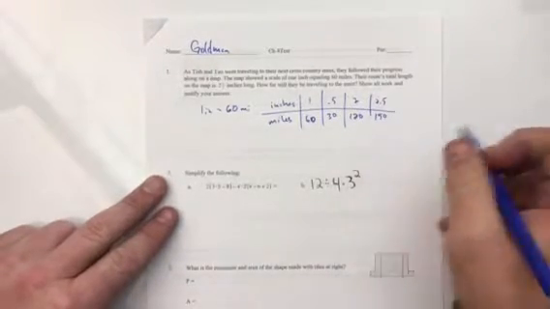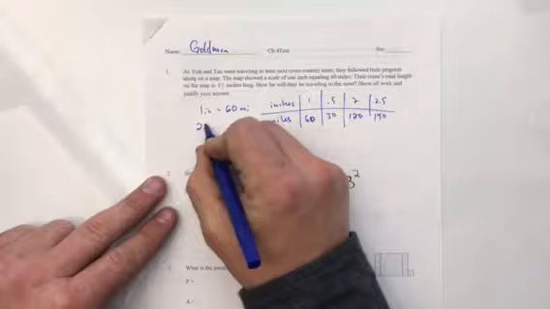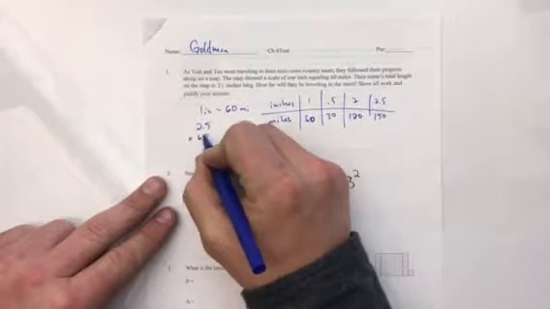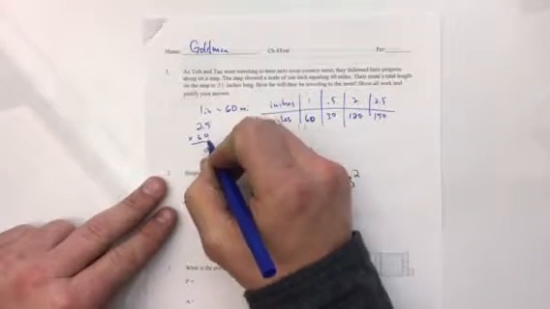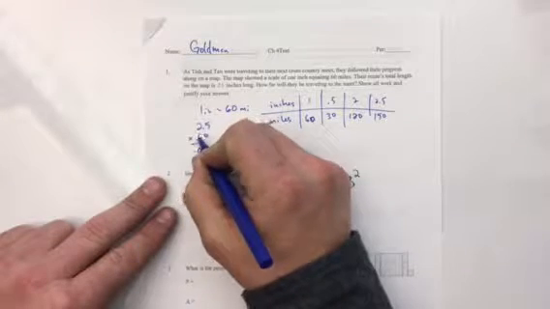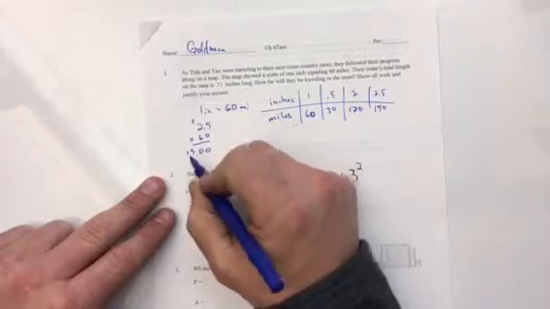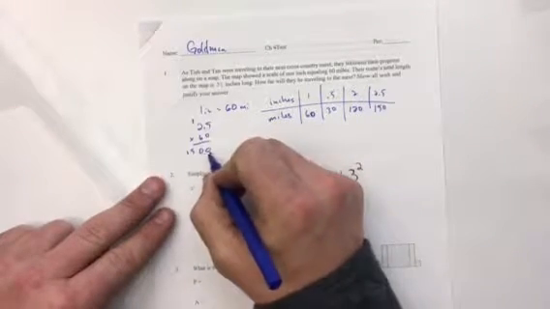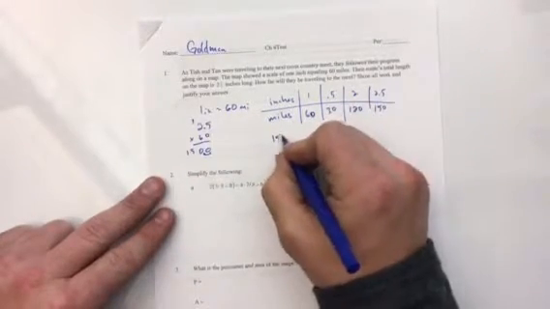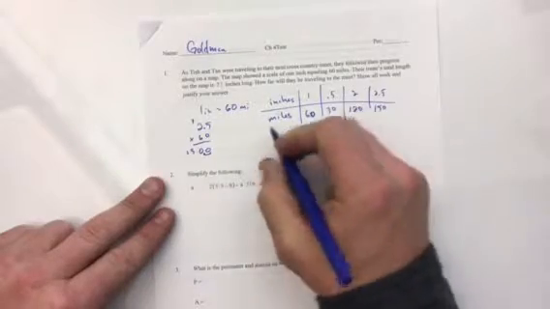So I can make a table like that, or I could do 2.5 times 60, which is my unit rate. 6 times 5 is 30, carry the 3. 6 times 2 is 12, plus 3 is 15, and then I have one decimal place, so I put it right there. So 150 miles.